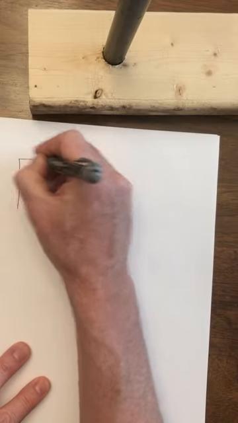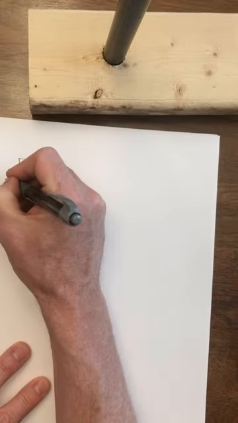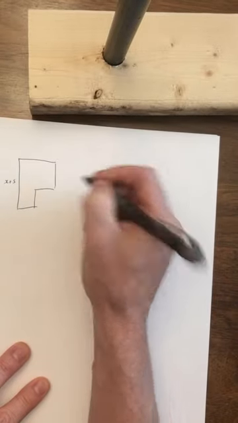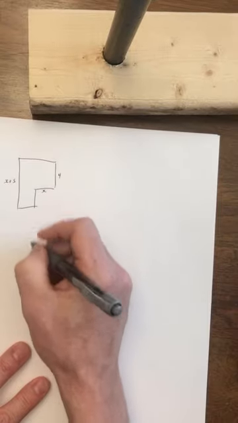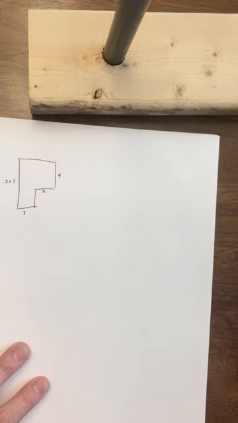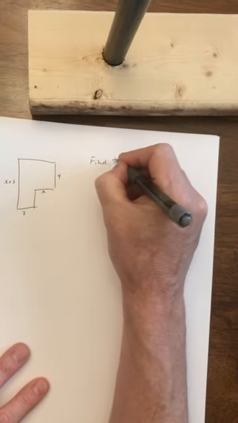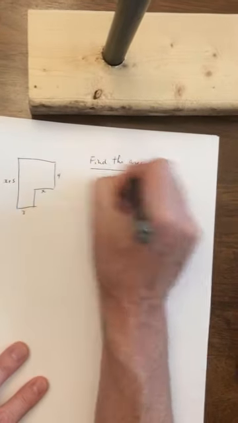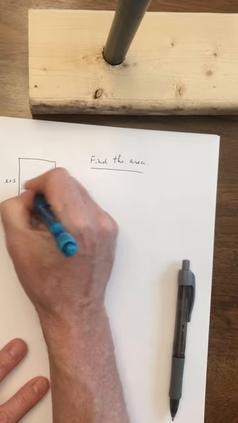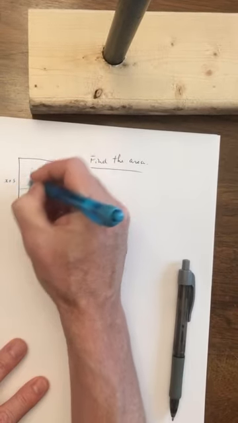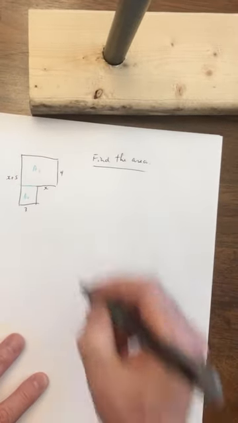So here we have a shape. This side is x plus 5 long, this side is 4. This is an x, and this is a 3. And we have to find the area. So this is a compound shape. I'm going to break it up into 2 rectangles, and I'm going to add them together.